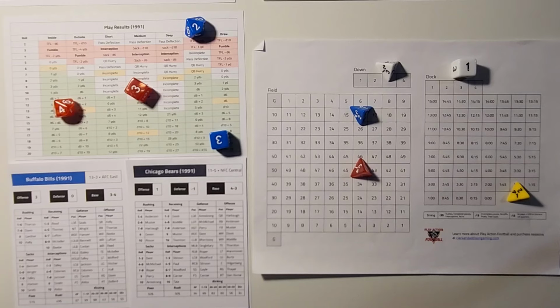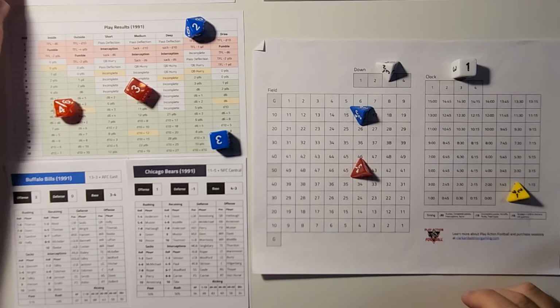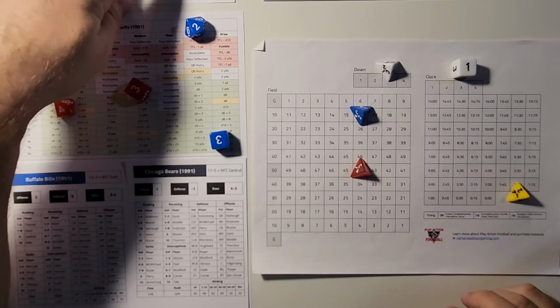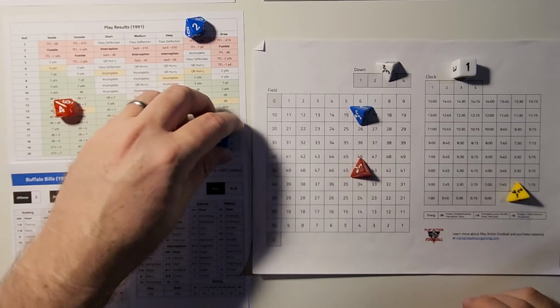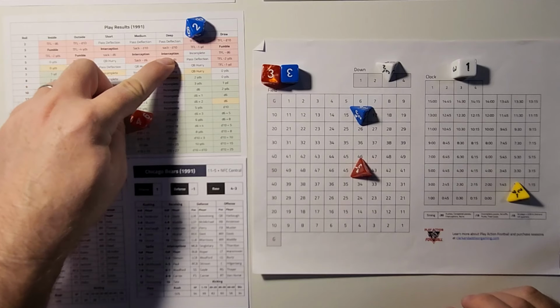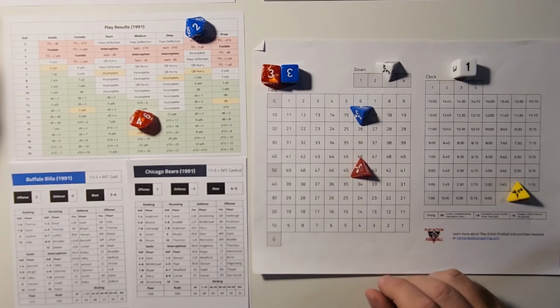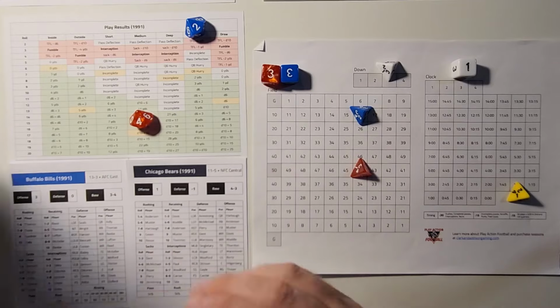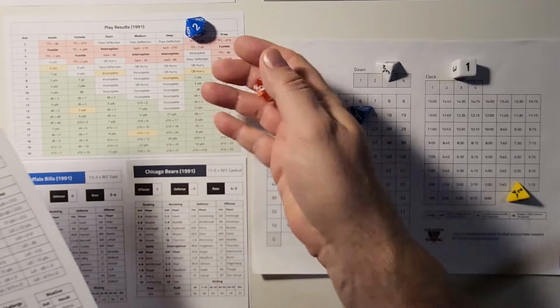All right, 3rd down and forever. This is going to be another deep ball, but this time against a dime. That is a -3. That means that Chicago's a -2 on this play. That makes it a 4. 4 on a deep ball is going to be a pick. So interception. And let's see what happens with that interception.